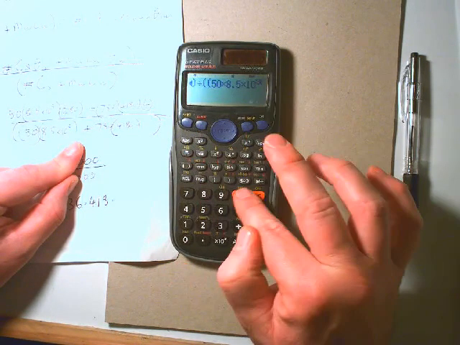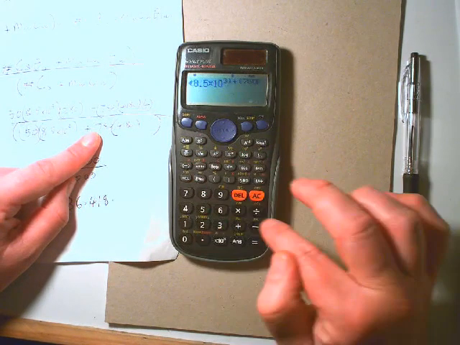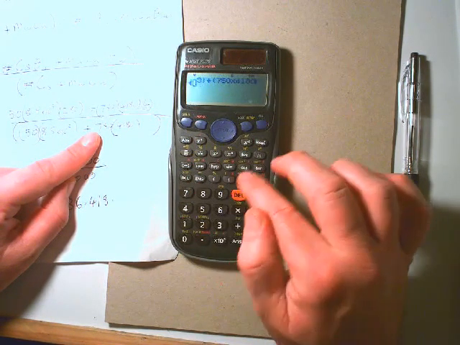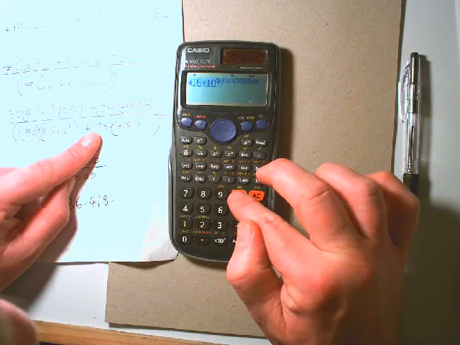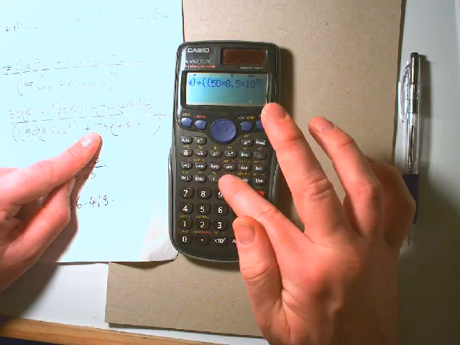Divide by 50 times 8.5 times 10 to 3, plus 750 times 4180.